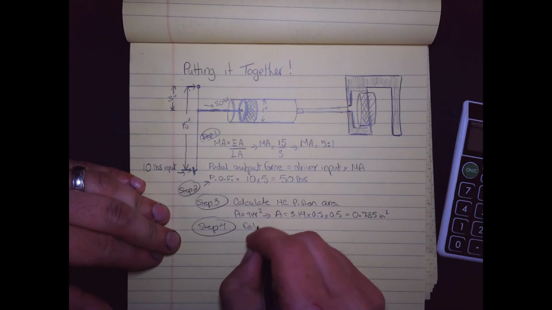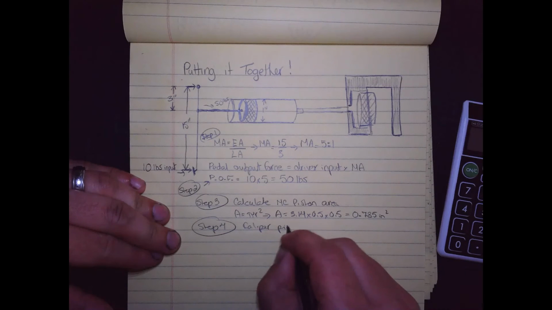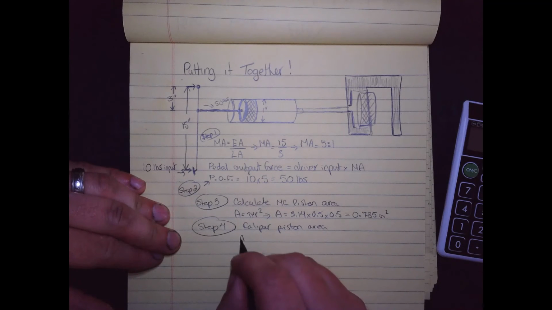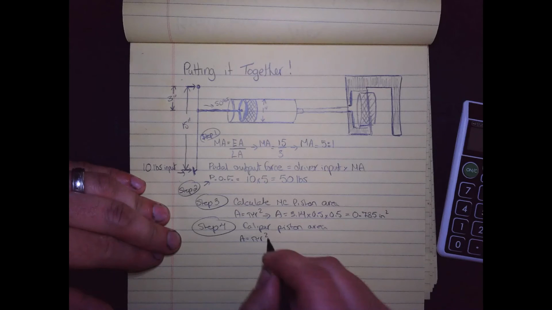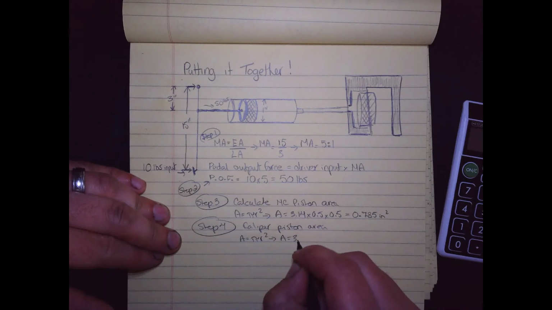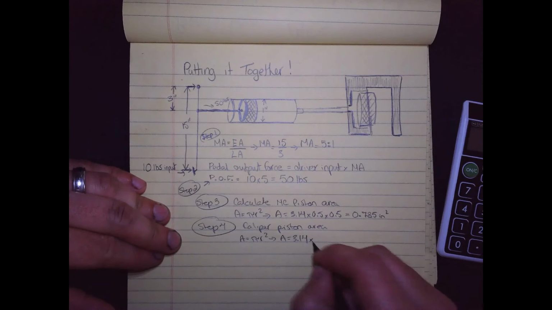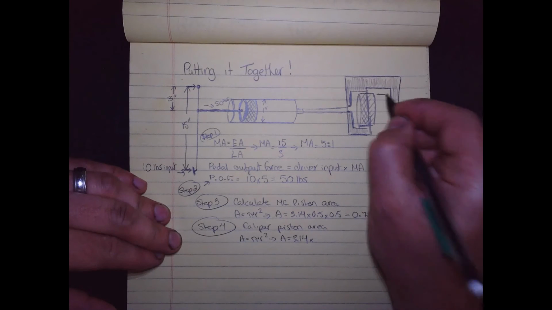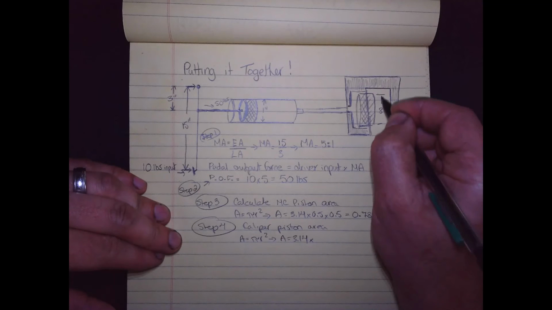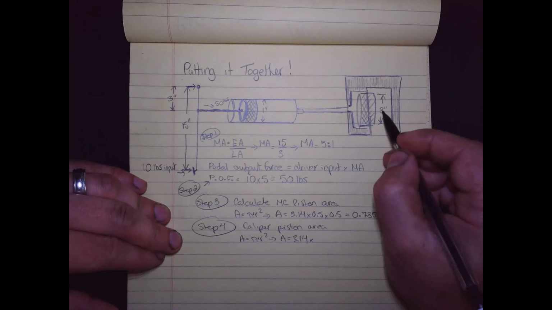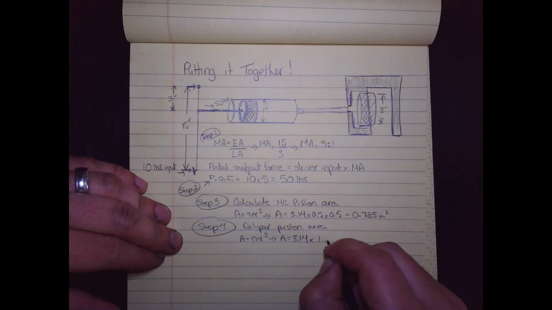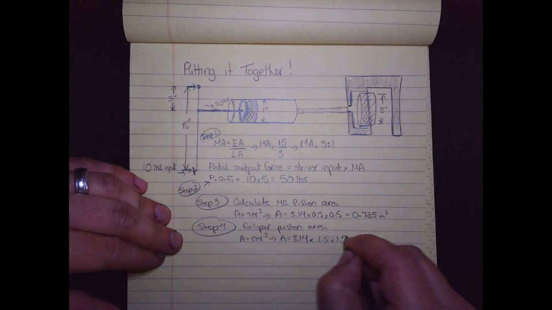Caliper piston area. Same formula, pi r squared, 3.14 times, well, we don't know because we never gave this a value, but let's call this 3 inches. So the radius, of course, would be 1.5 because we just divide that by 2. So we'll go 1.5 times 1.5.